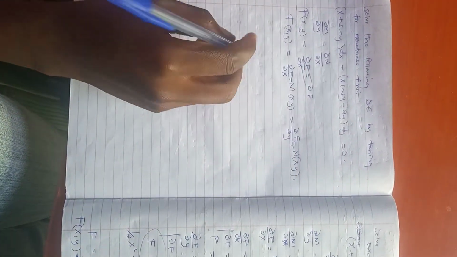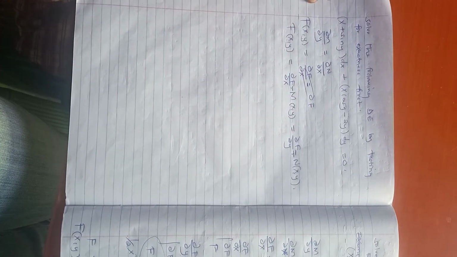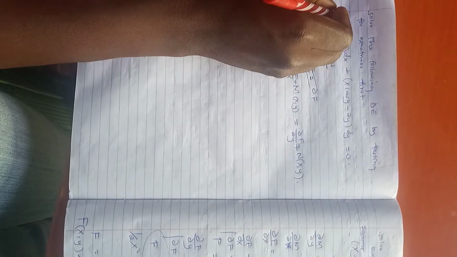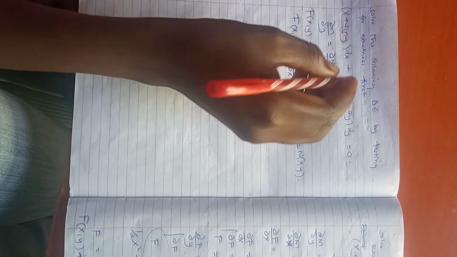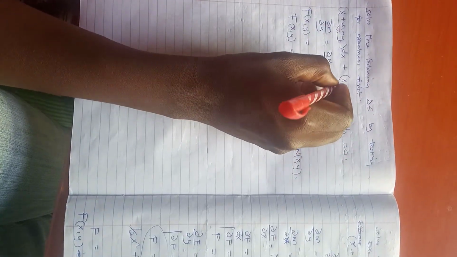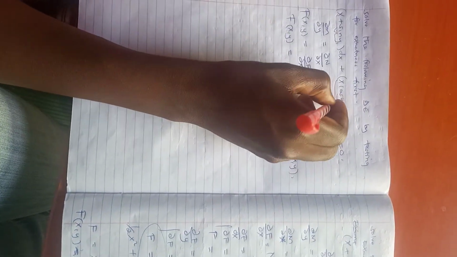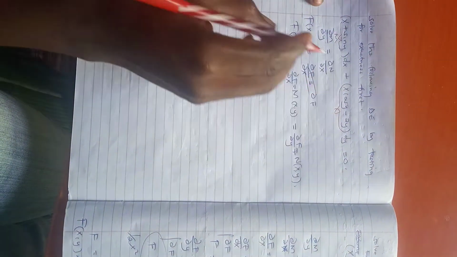Somebody will be asking where we get our M and N. Here the function with dx is our M, and that one with dy is our N. So I'll name them M and this is N.